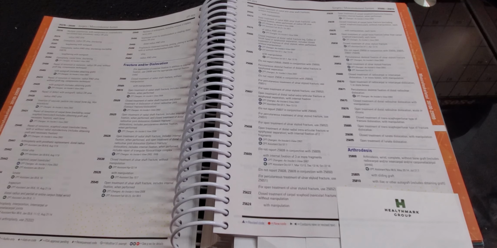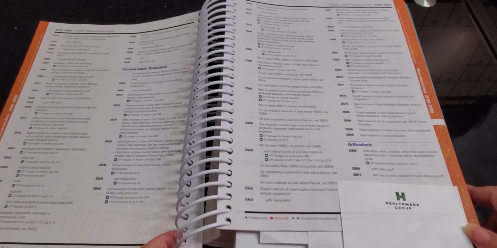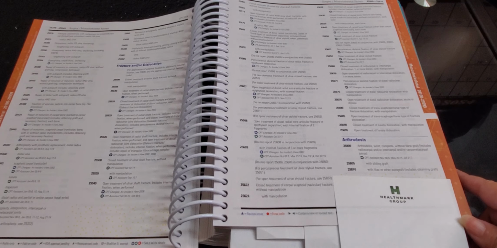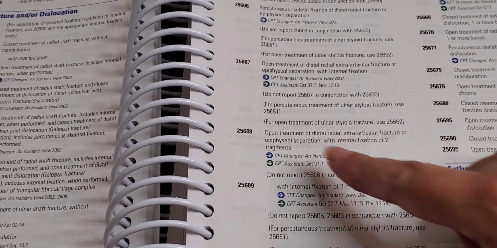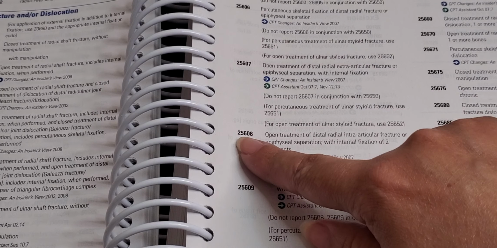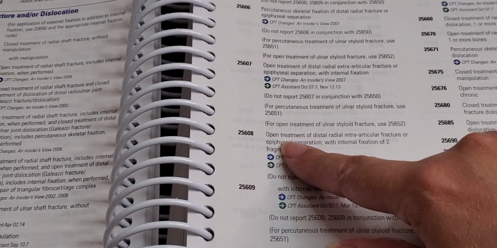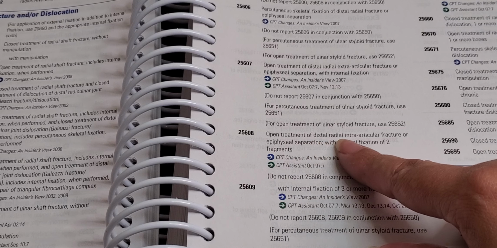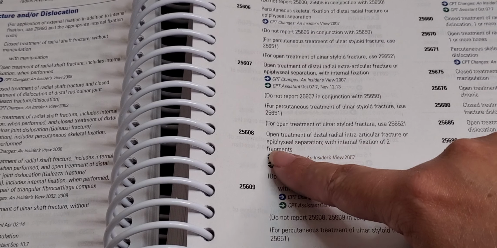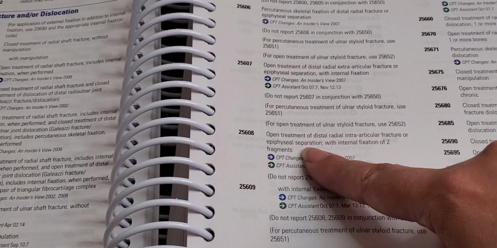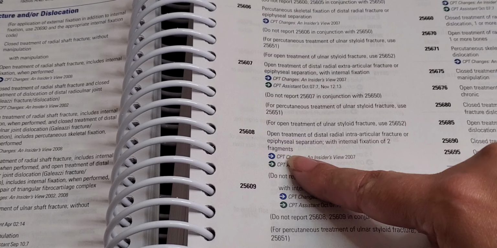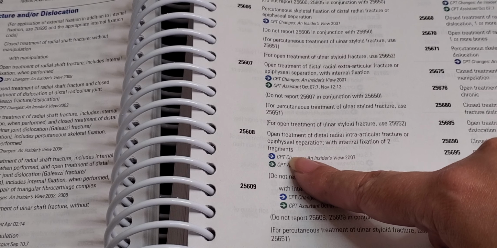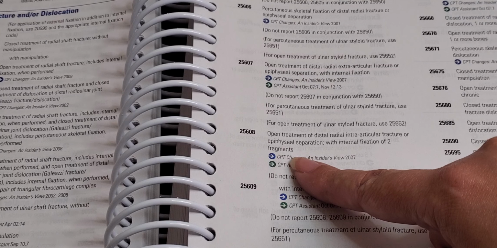Now, because I'm starting to run out of time, because I fall down a rabbit hole, here we go. This is something that I want to show you when it comes to learning to read the code, right? Okay, so we have the code 25608, which is open treatment of distal radial intra-articular fracture or epiphyseal separation with internal fixation of 2 fragments. So you have to make sure that when you're reading the documentation, how many fragments are they treating? This happens with comminuted fractures.